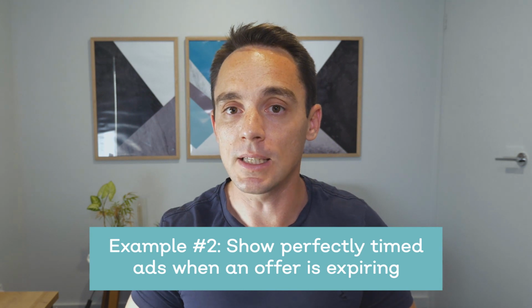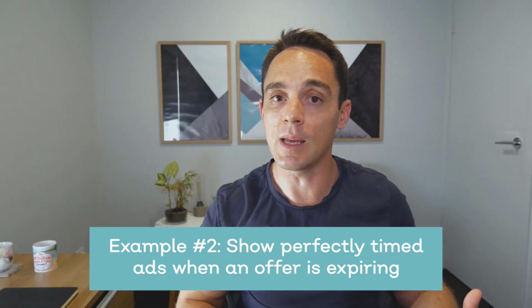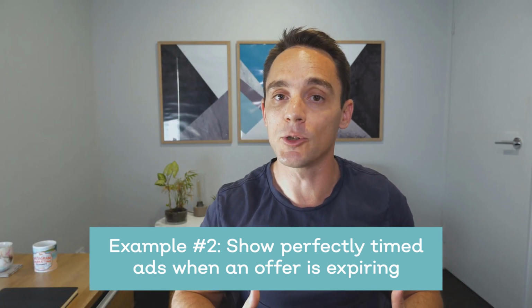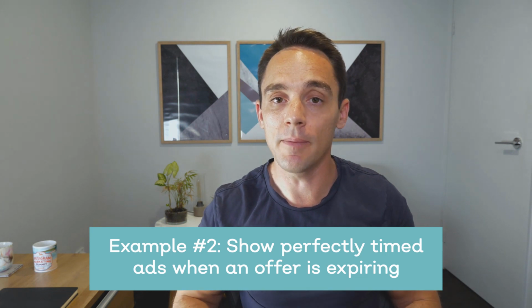Another way we use it is, let's say an offer is expiring and we've got an email in our automated sequence that tells people that the offer is expiring. At the same time, we can synchronize people across to Leadsbridge as they get that email, and then we can start showing ads to those people with similar messaging, telling them their offer is expiring.